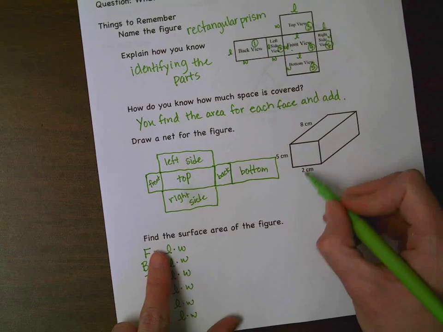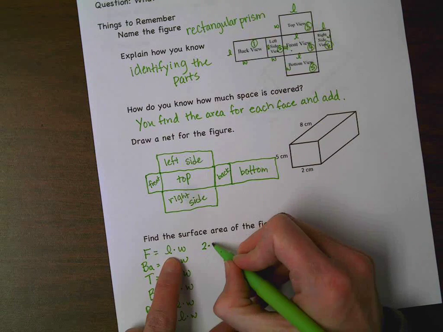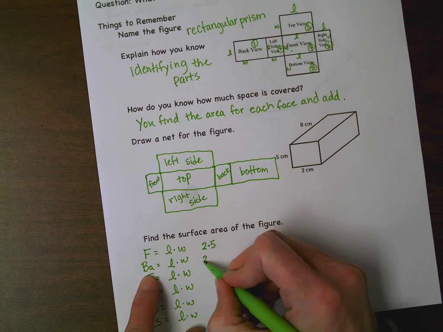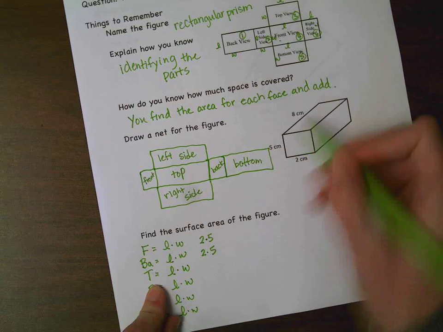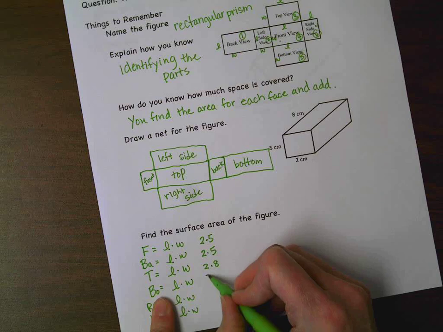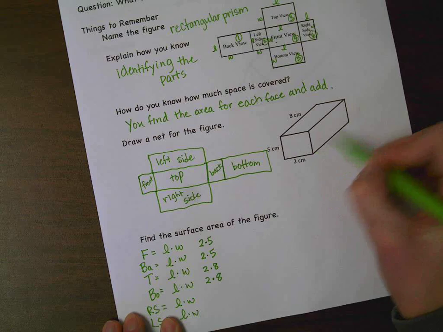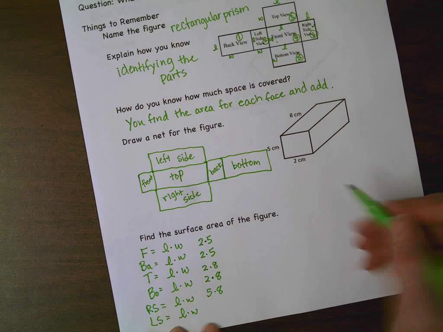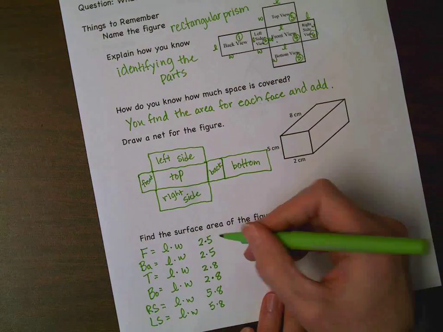Okay, so look at the front. This was the front. So the length is 2, and the width is 5. Back is exactly the same as the front, so I have to do 2 times 5. The top is 2 times 8, and the bottom is exactly the same as the top, so 2 times 8. The right side is 5 times 8, and the left side is exactly the same, so 5 times 8. Do you see how easy this is?